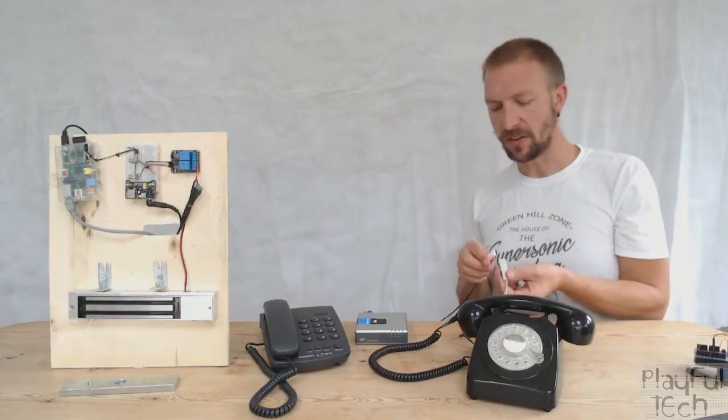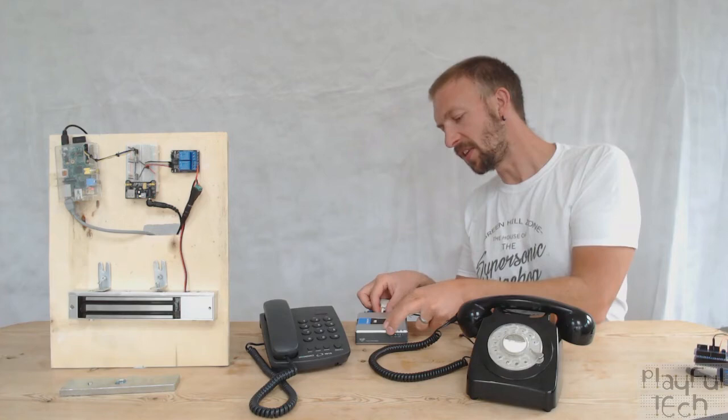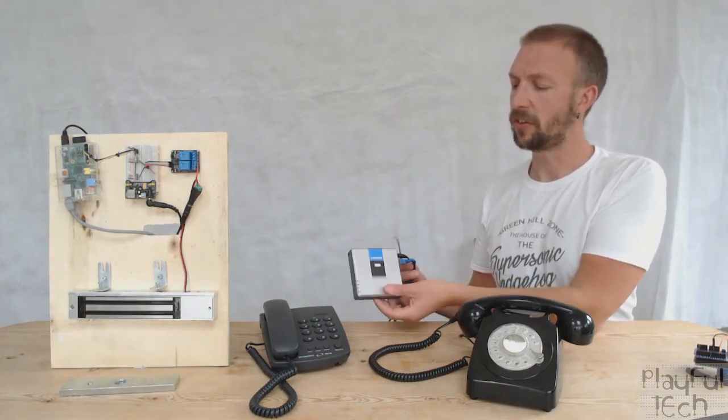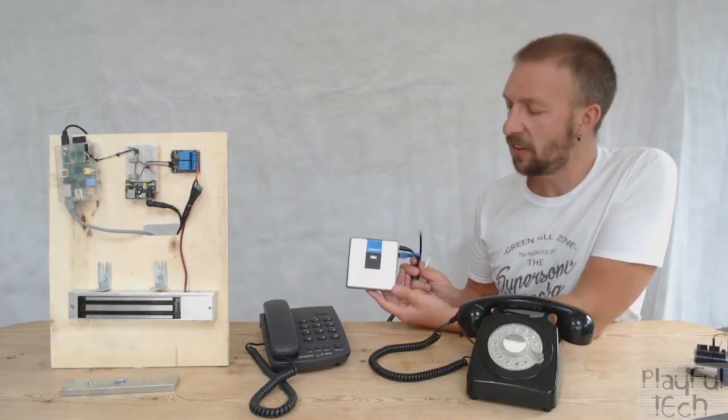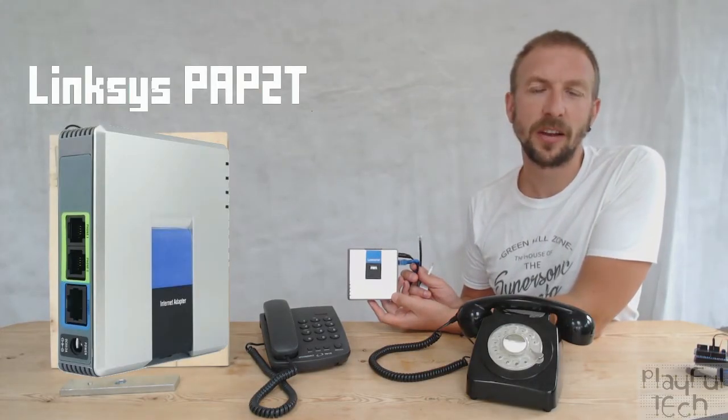Okay, so now that you've got an RJ11 plug, let me just slot that in there. The next piece of hardware I've got here is this little grey box. Now this is a Linksys PAP2T, and it is an analog telephone adapter.